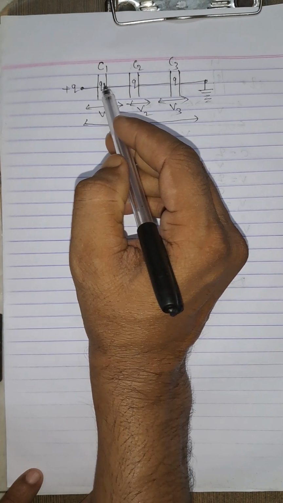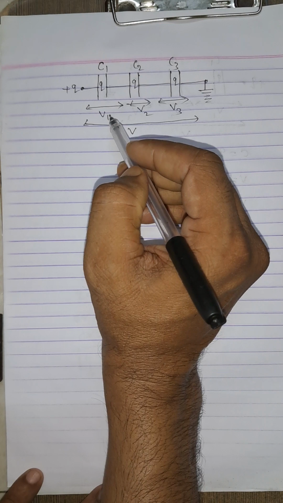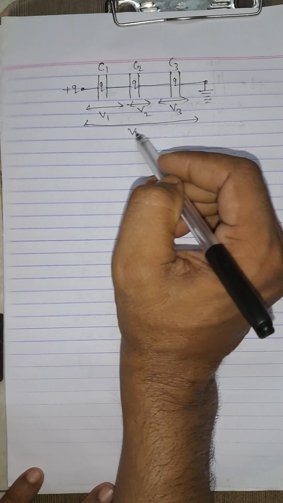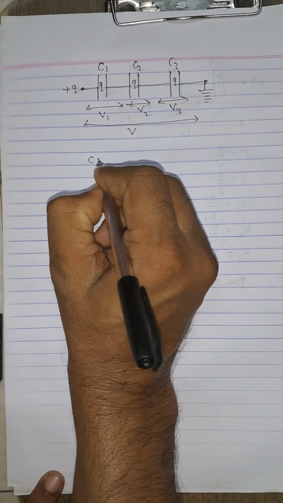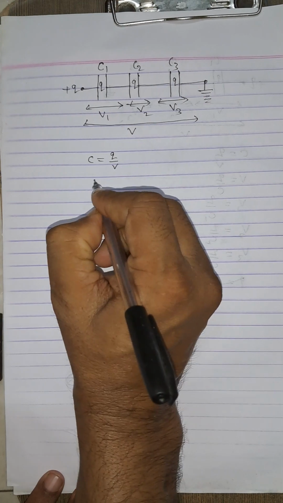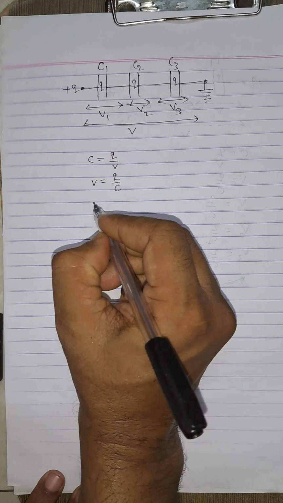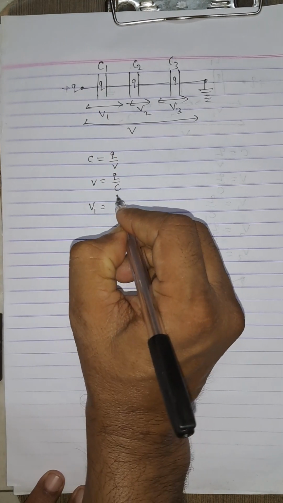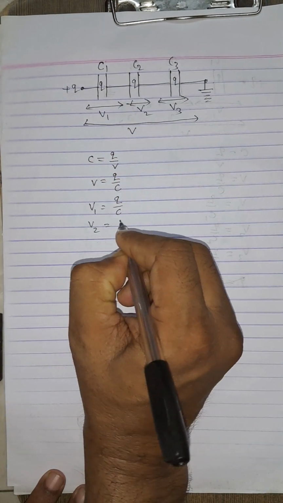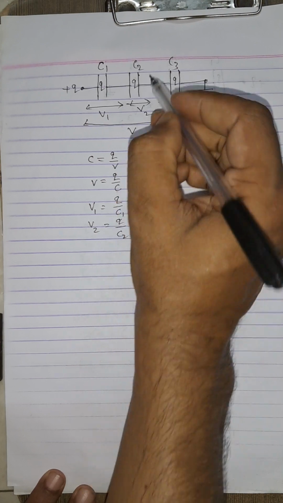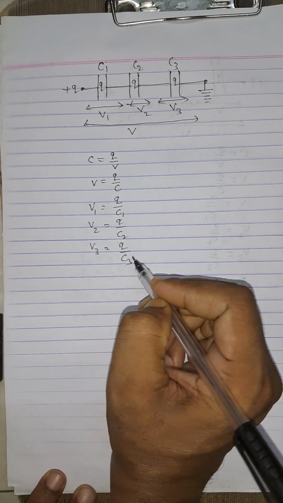The charge received by the capacitors is Q, that is the same, and the potential differences across the capacitors are V1, V2, V3, and the total potential difference is V. We know the formula, capacitance C equals Q upon V, that is, V equals Q upon C. Similarly, for the first capacitor, the potential difference V1 equals Q upon C1. Similarly, V2 equals Q upon C2, and V3 equals Q upon C3.